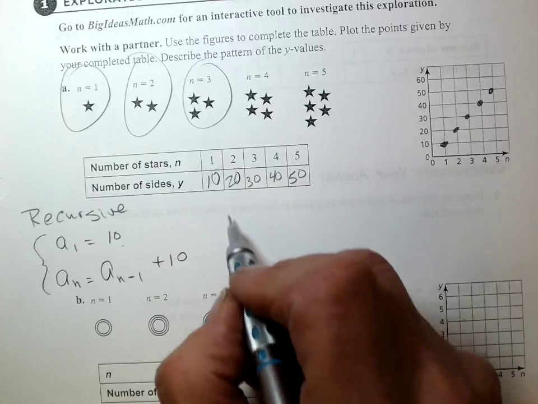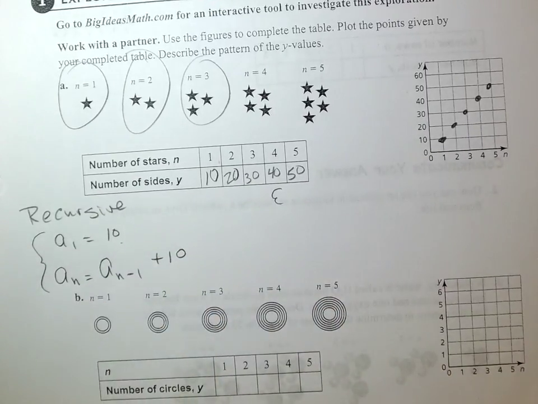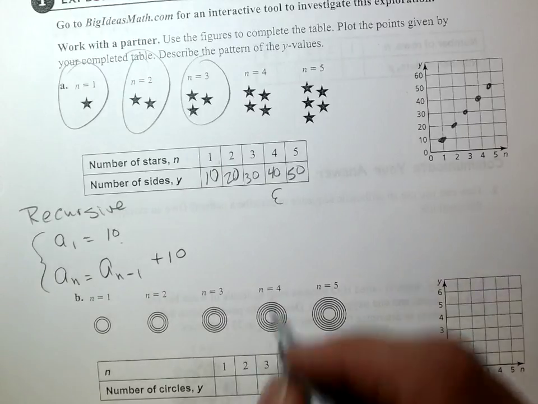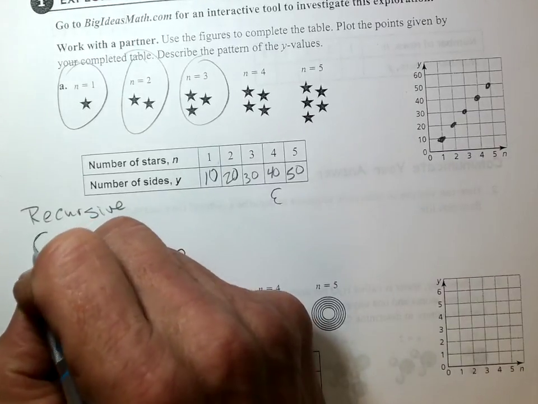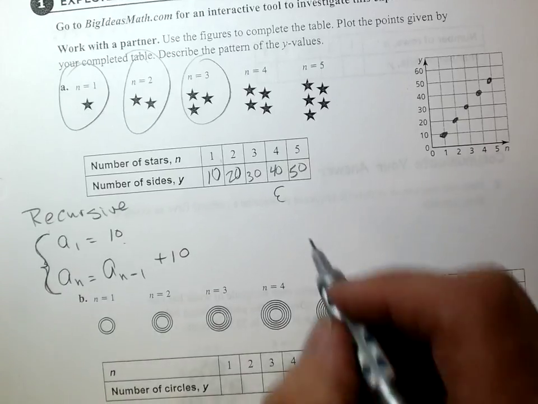Now, why do you do that squiggly thing? Oh, it's set notation, so they're together. This little squiggly is called a brace. It just keeps them together, so you know they go together. Okay. Now, explicit.